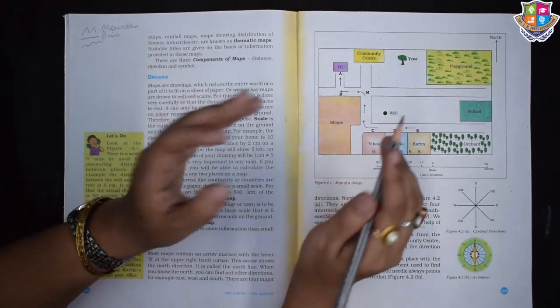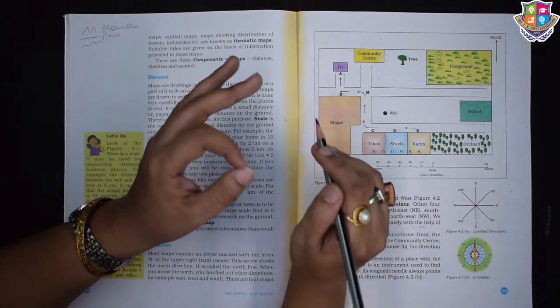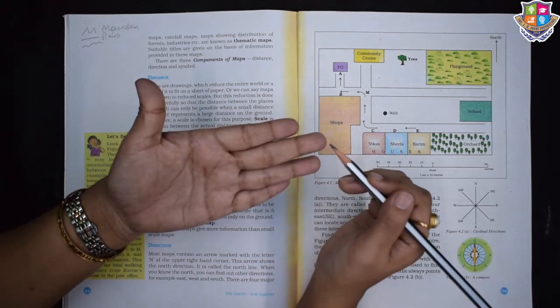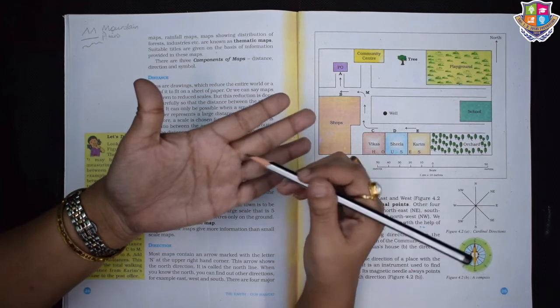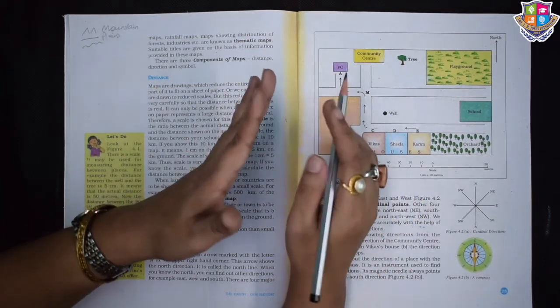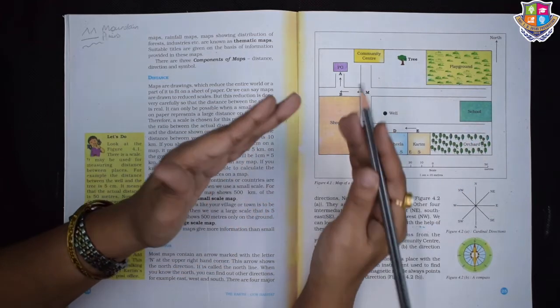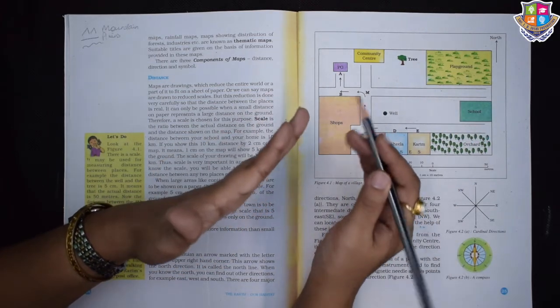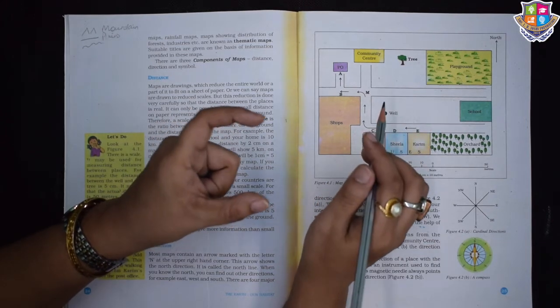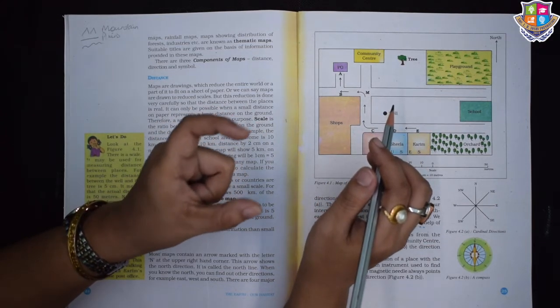So you have to imagine that if the destination is 2000 kilometers away, then 2 centimeters means 2000 kilometers. Likewise, 10 centimeters means 10,000 kilometers. So there is a scale, a measurement on the map, in order to find the distance.